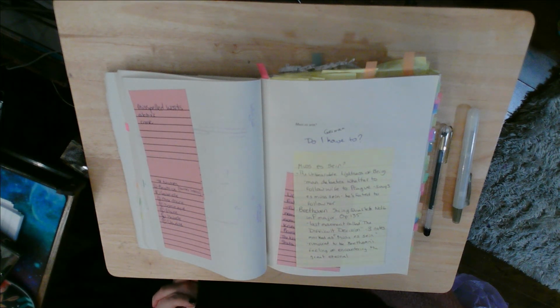Or it could also be from Beethoven's String Quartet number 16 in F major, op. 135, the last movement, which is called The Difficult Decision. There are 3 notes in there that are marked as Muss es sein, and it's rumored to be Beethoven's feeling of encountering the great eternal.